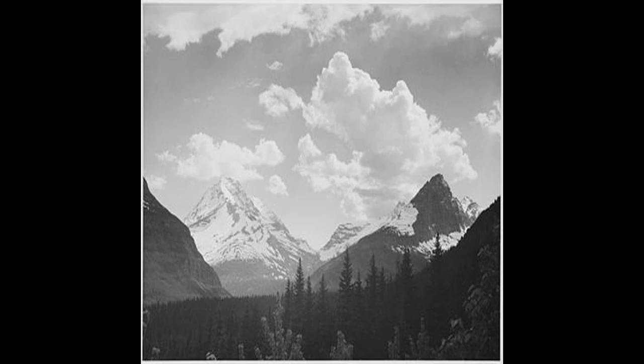During the final 20 years of his life, the 6x6 cm medium format Hasselblad was his camera of choice, with Moon and Half Dome being his favorite photograph made with that brand of camera.